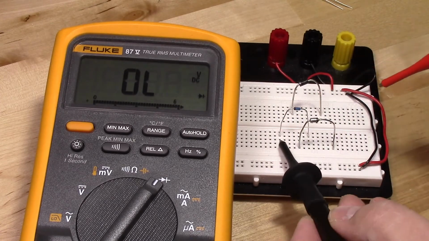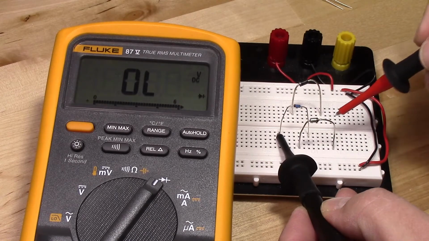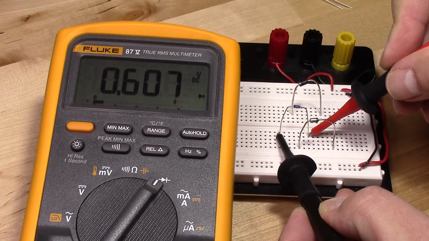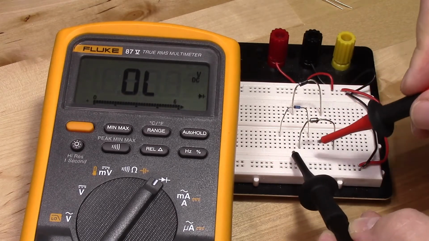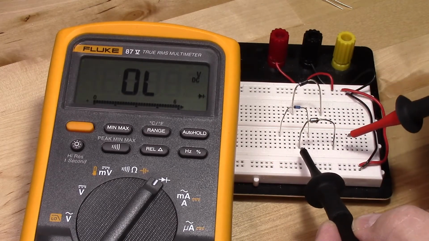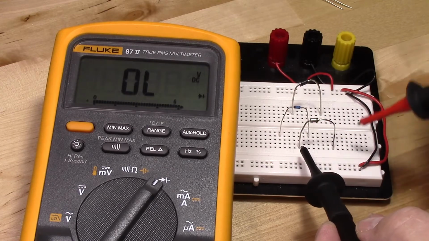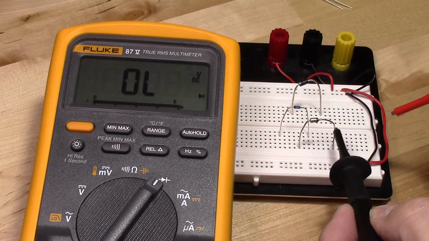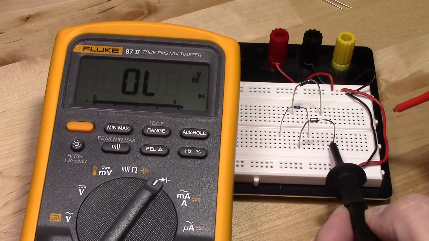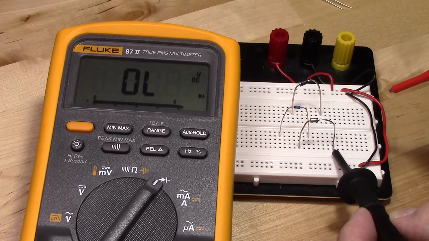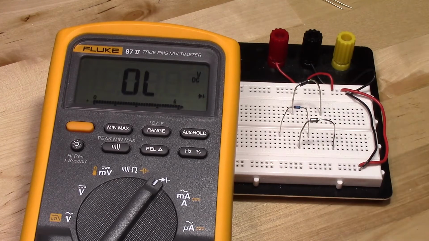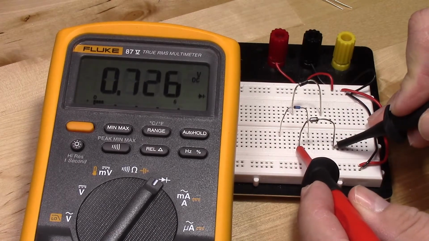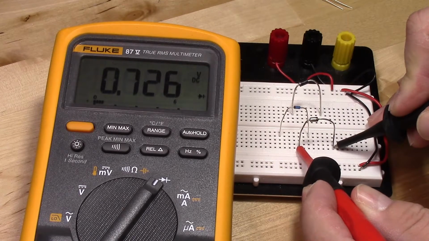Now if we test this, I think this is the 4148, I believe. Should be about 0.6. Yeah, so 0.6 volts. Now here, for a Zener diode, we're actually measuring the reverse voltage drop. You can see the stripe here, which shows that in the forward voltage drop this would be the cathode side. So let's measure that first. This should have a forward voltage drop of a normal silicon diode, a little higher, 0.7 volts.